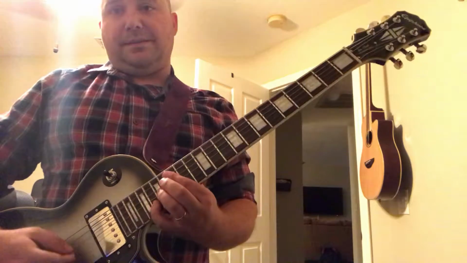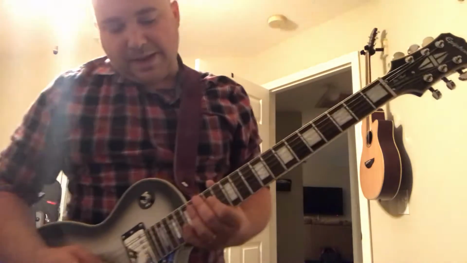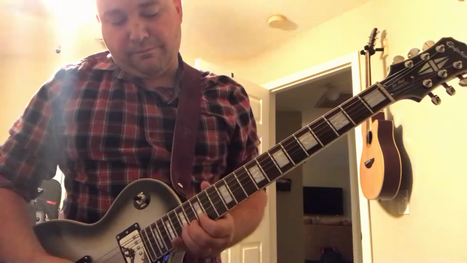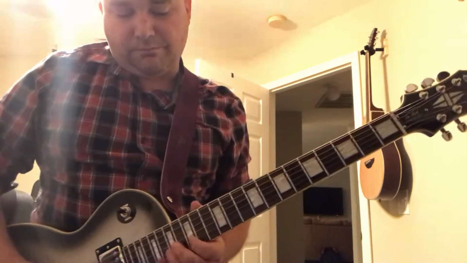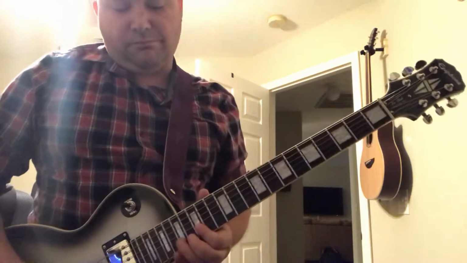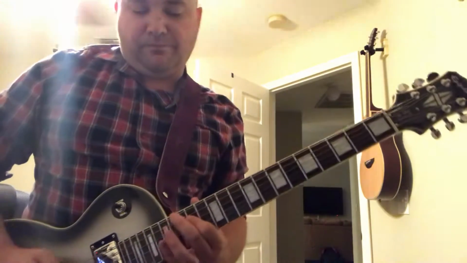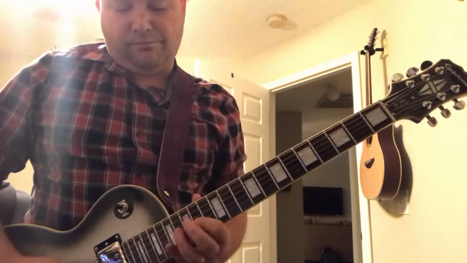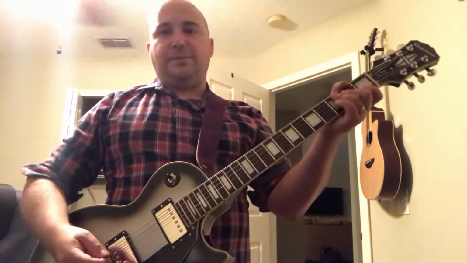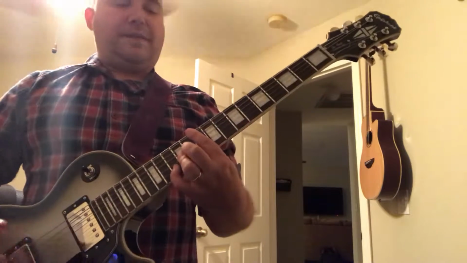But now I can play something like that. I still hit some wrong notes, but I'm learning these different shapes, right? So C, A, G, E, D, and they all have a shape.